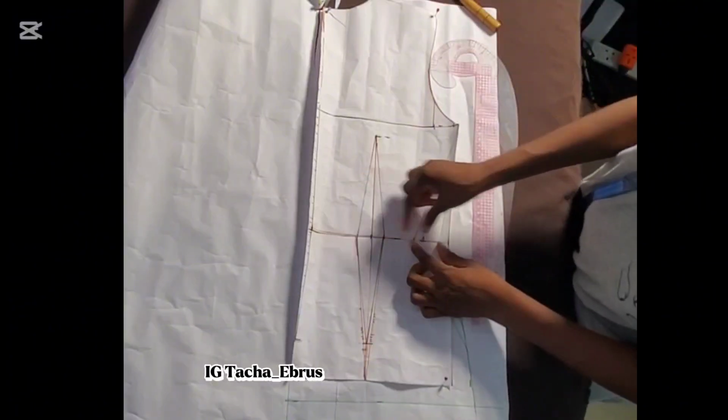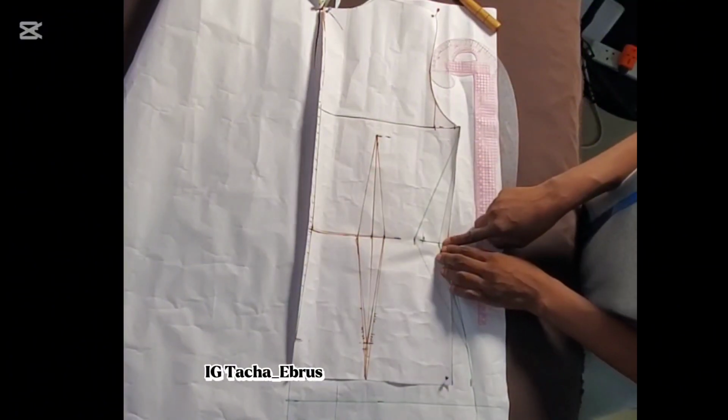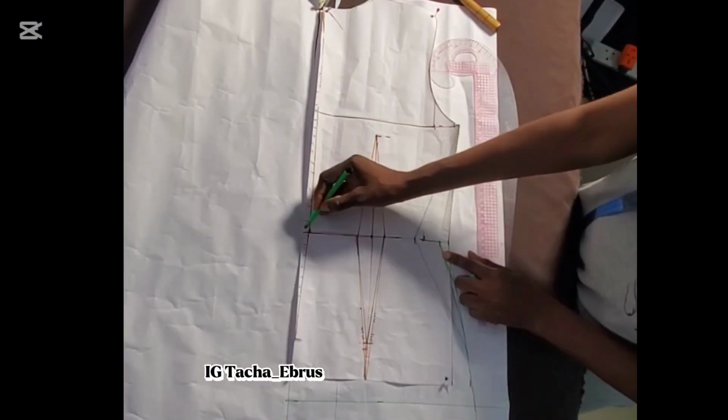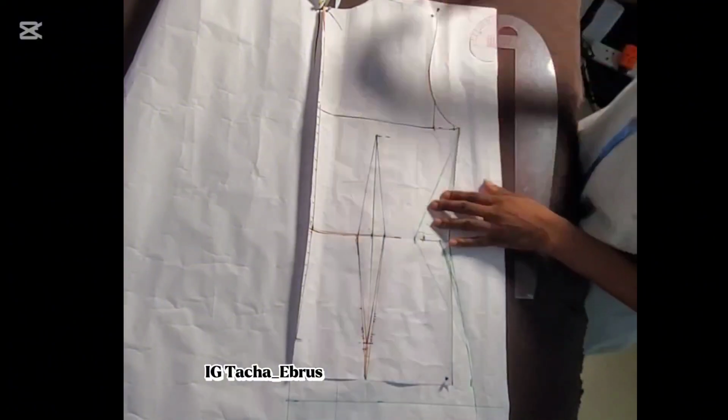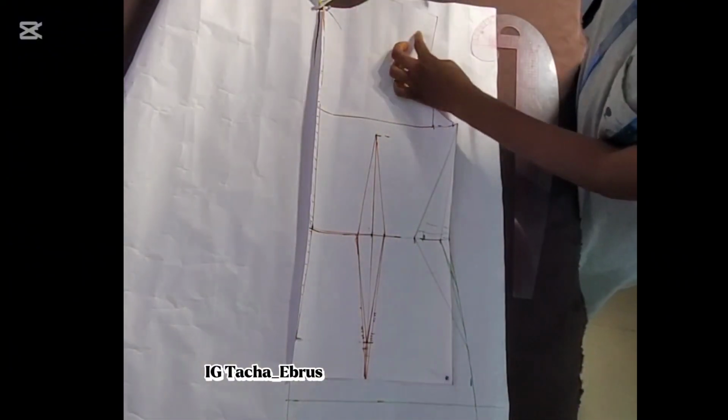So the zipper bulge is out and the dart is out. So already I'm just going to be having a straight back bodice block. So everything is already taken out. So now what I will do, I will just cut it out.